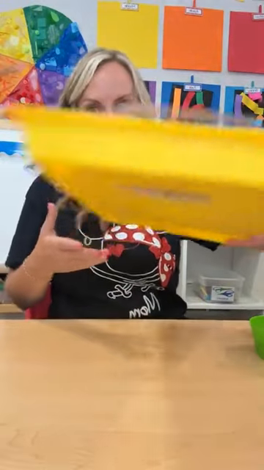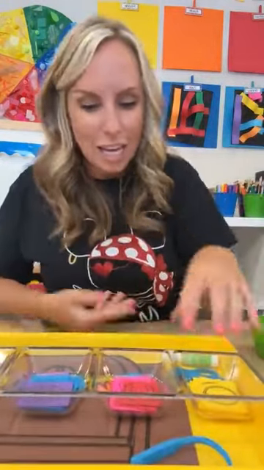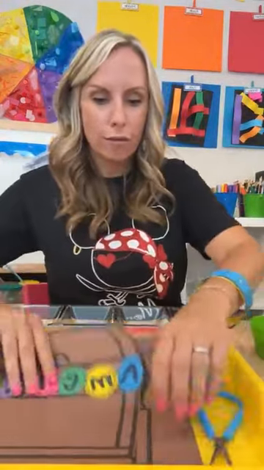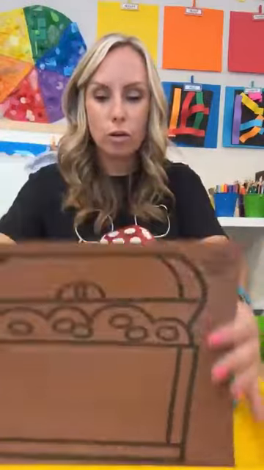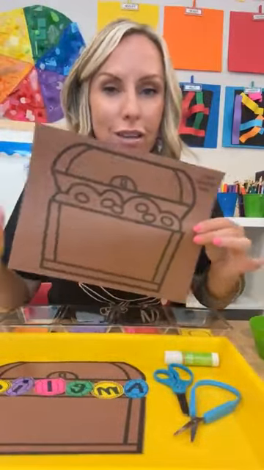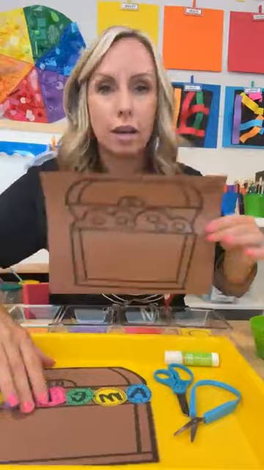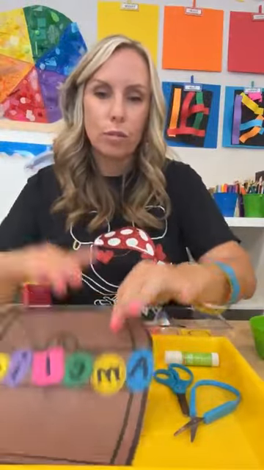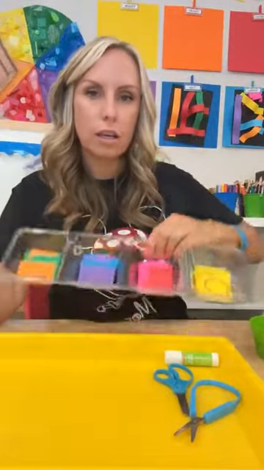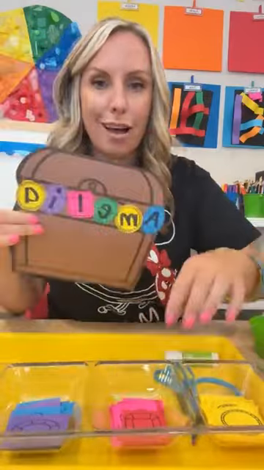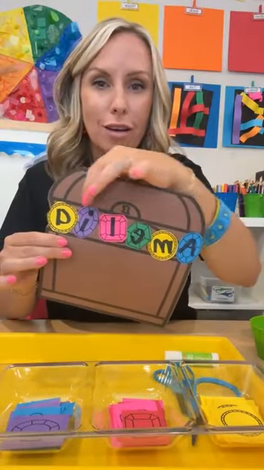So another fine motor / literacy activity is this name craft. So they are going to cut out the treasure box. If they are 3 and this is too much for them to cut out, cut this out for them. And then what they're going to do is pick the jewels and make their name.